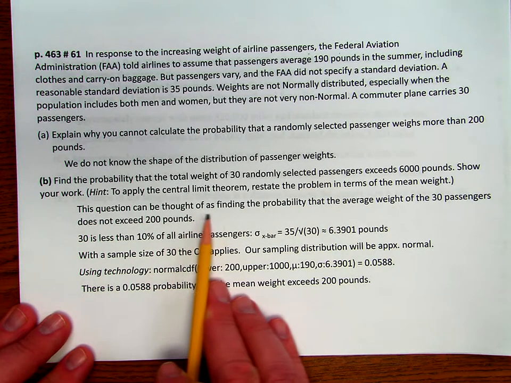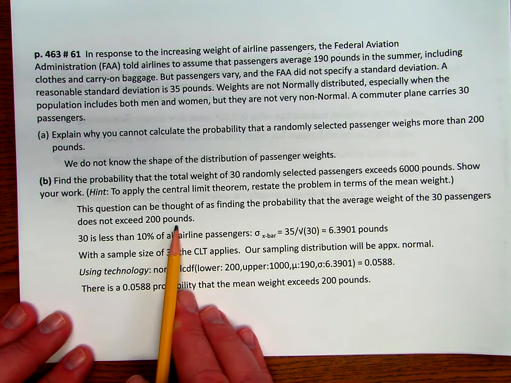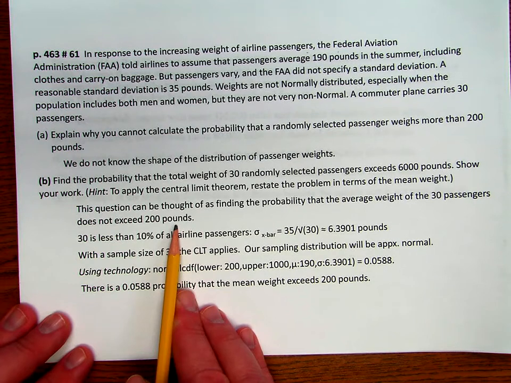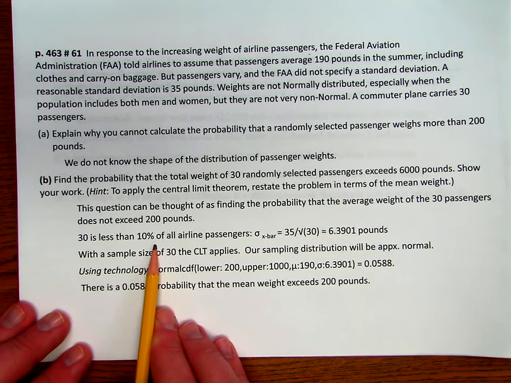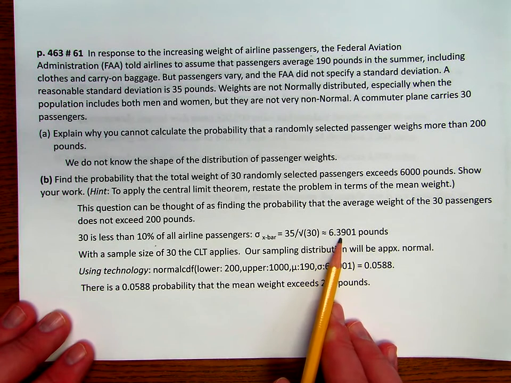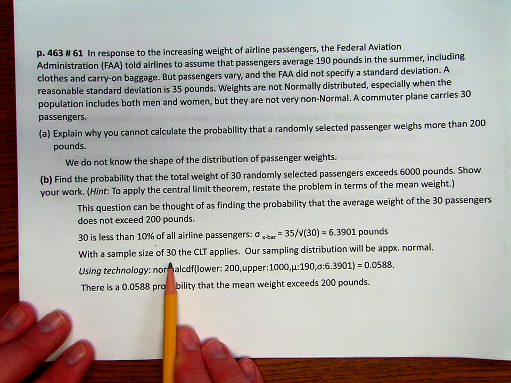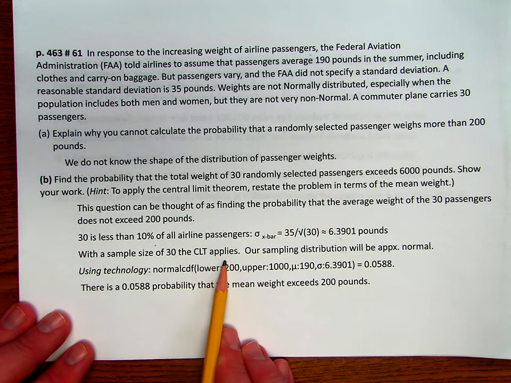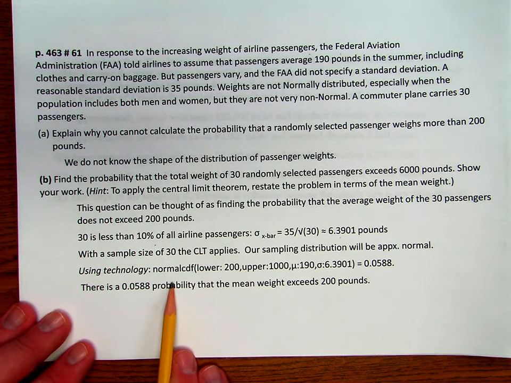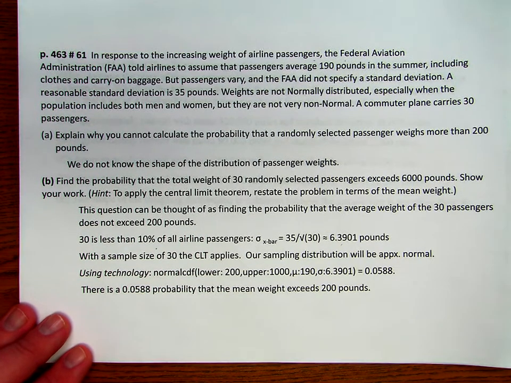So this question can be thought of as finding the probability that the average weight of the 30 passengers does not exceed 200 pounds. So 30 is less than 10% of all airline passengers, so our standard deviation formula is allowed. Our sample size is at least 30, so we know the sampling distribution is approximately normal. That allows us to use the normal CDF with the numbers above, so you're looking at a little bit less than a 6% chance that the mean weight exceeds 200 pounds.